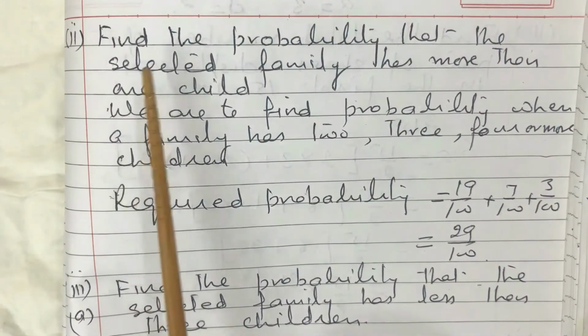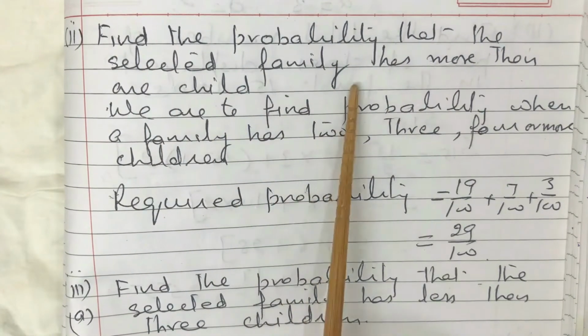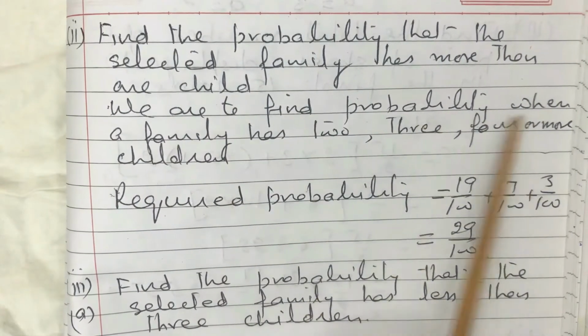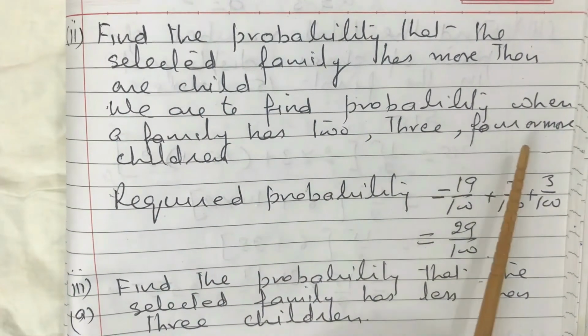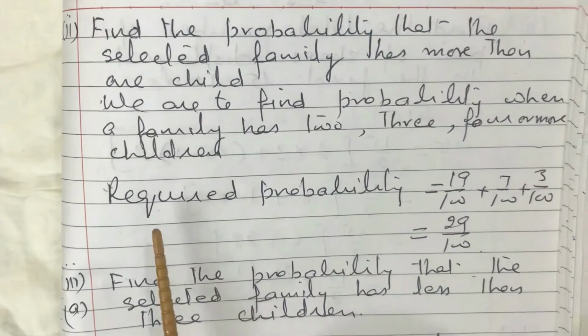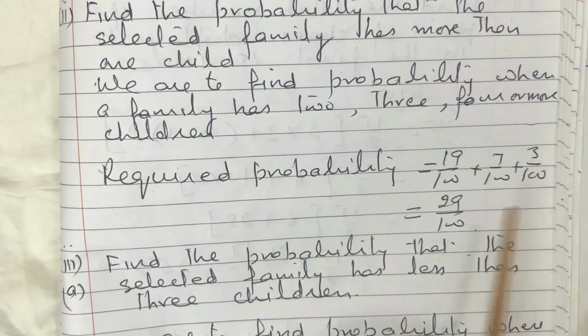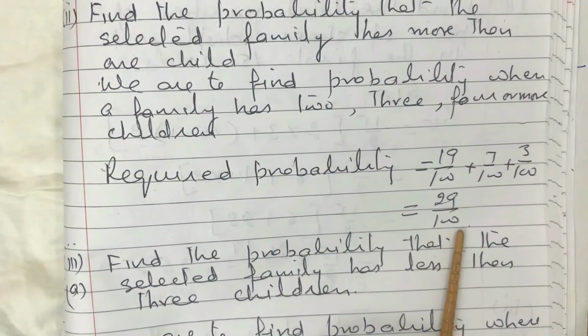Now the second question. Find the probability that the selected family has more than 1 child. We are to find the probability when a family has 2, 3, 4 or more children. The required probability is 19 by 100 plus 7 by 100 plus 3 by 100. That will come out to be 29 by 100.